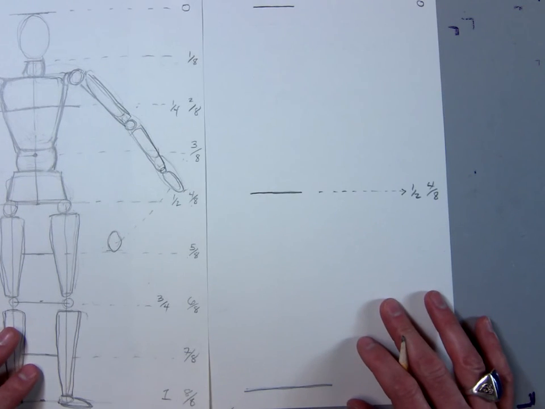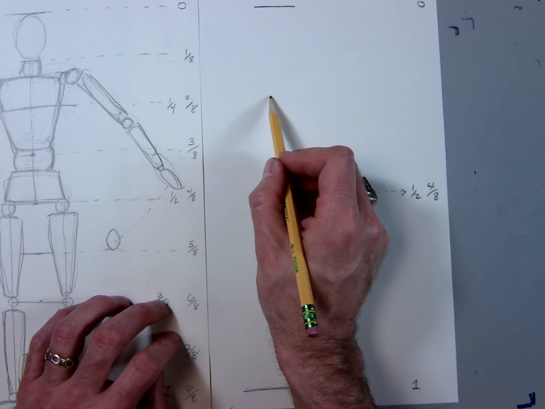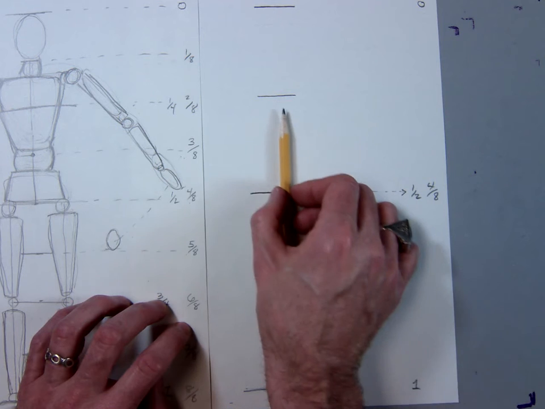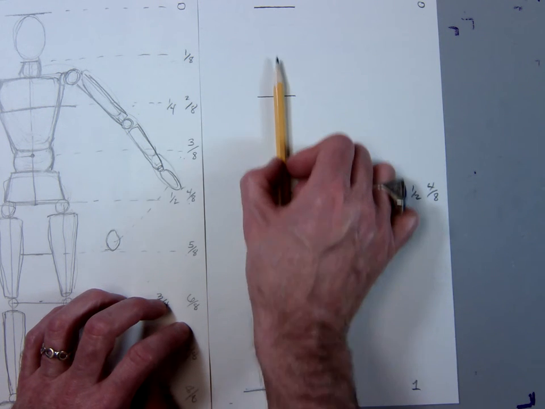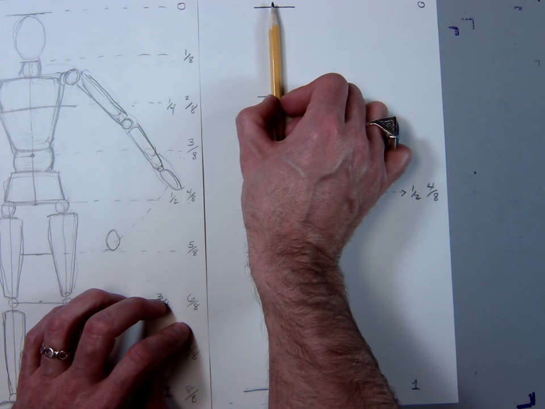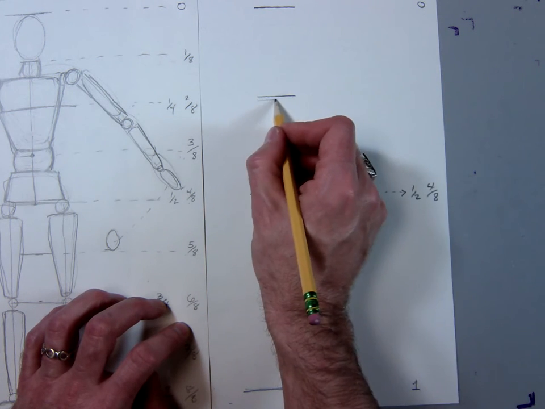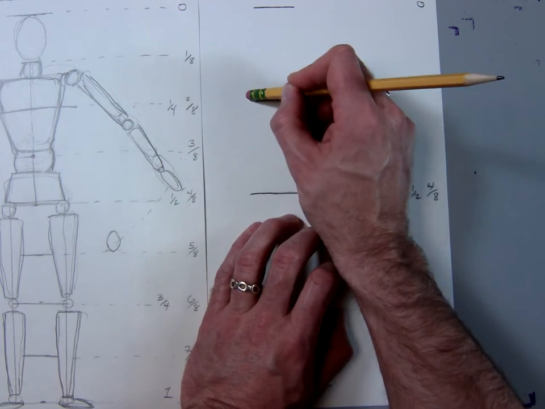If I look at this top section and divide it in half, again I take my pencil, use the tip and grip down here, and then slide my pencil up. My bottom section is just a little bit too long, so I'm going to move this line down ever so slightly and erase that first line I drew.